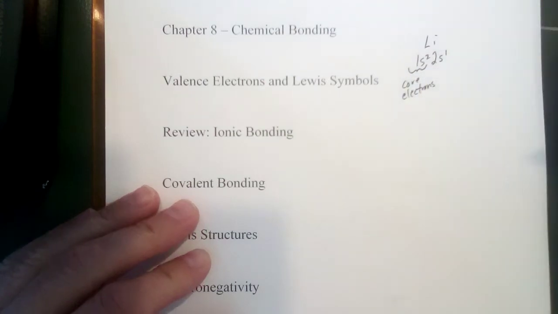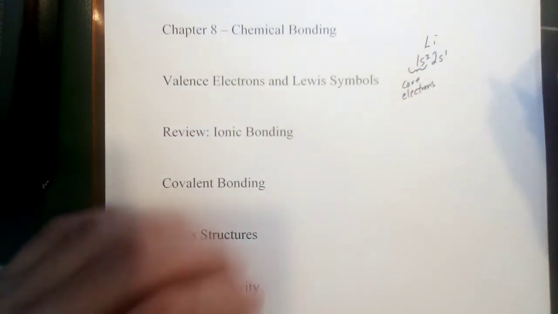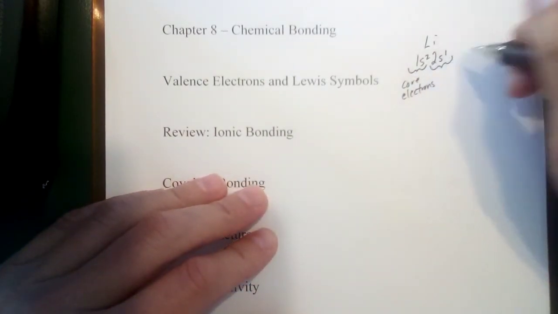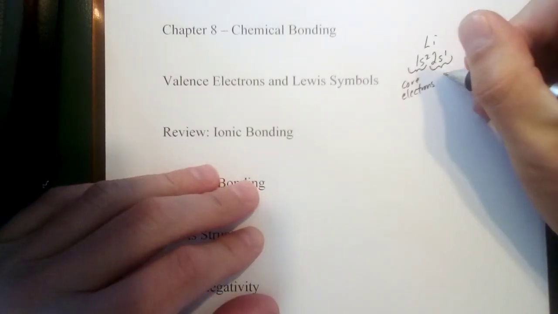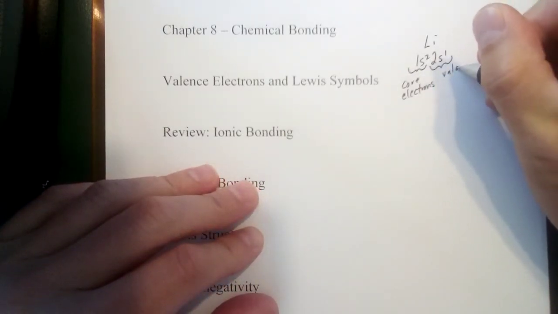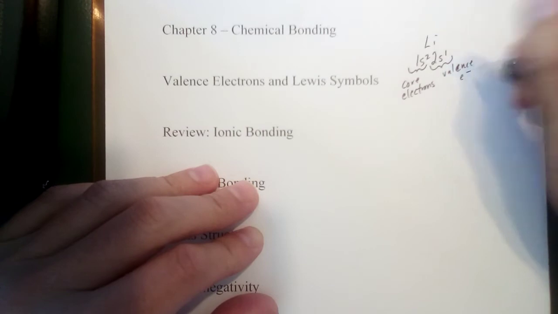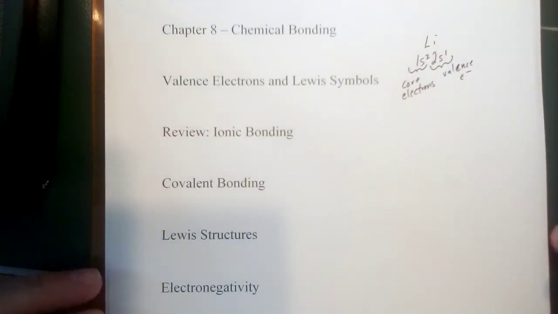And it's only the electrons in the outermost energy shell, or energy level, for lithium this would be the 2s, that would qualify as valence electrons. Now what this will give us is the ability to look at the periodic table and identify how many valence electrons an atom will have that it can use for bonding.